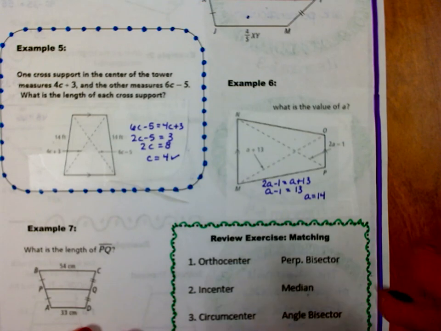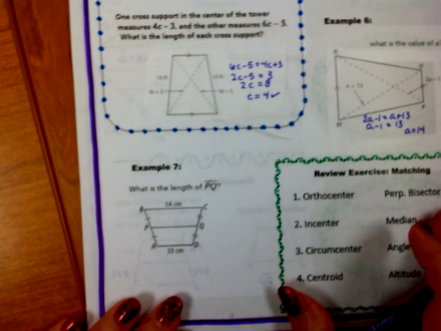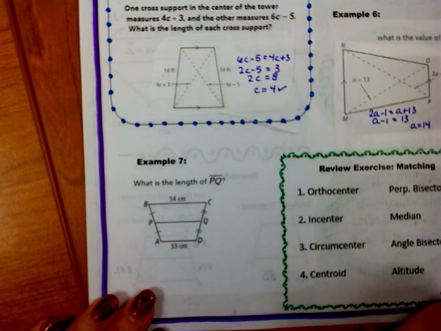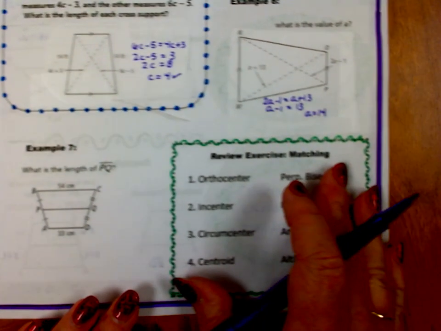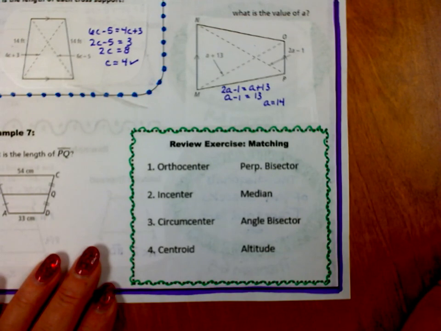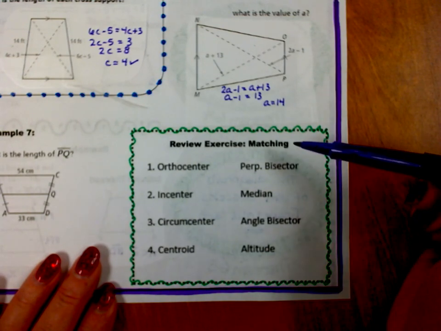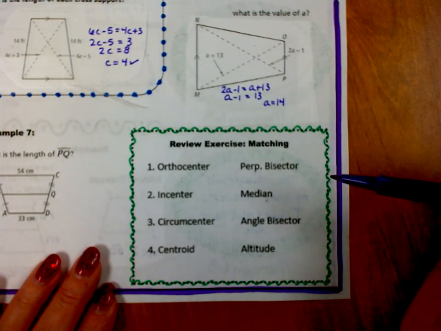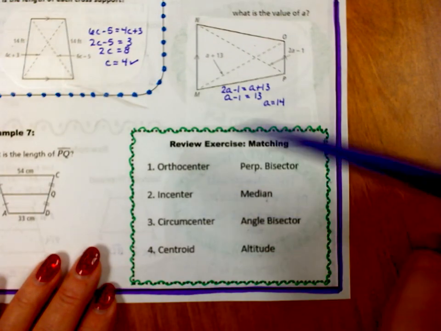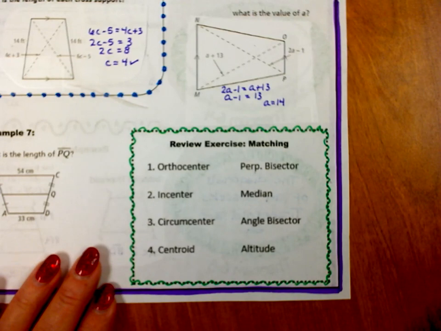Example 7 can be worked out. It should be very familiar. When you get finished, check your answer in the upper right-hand corner of your notes, because that's going to be the same trapezoid. All right. One more thing. Before you go, do this review exercise. Match the triangle line segment to the correct point of concurrency. And then we're going to check these in class.